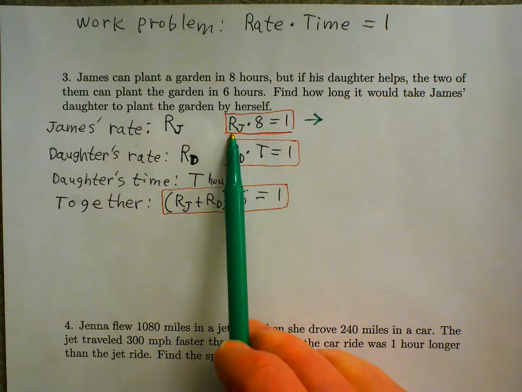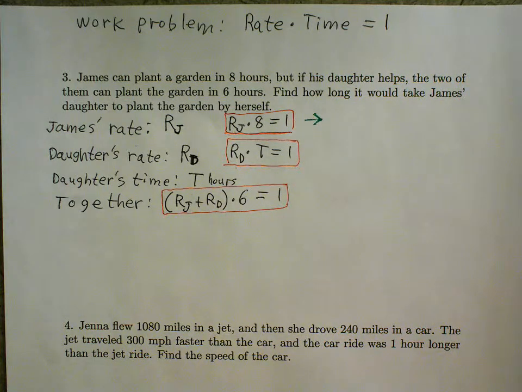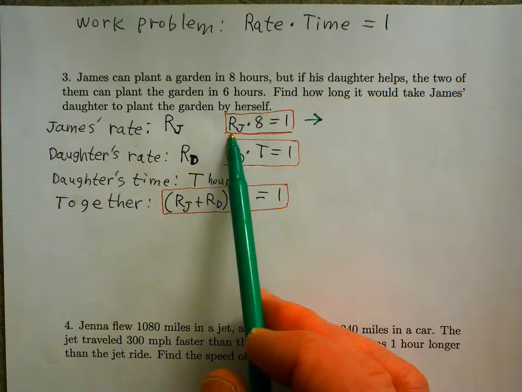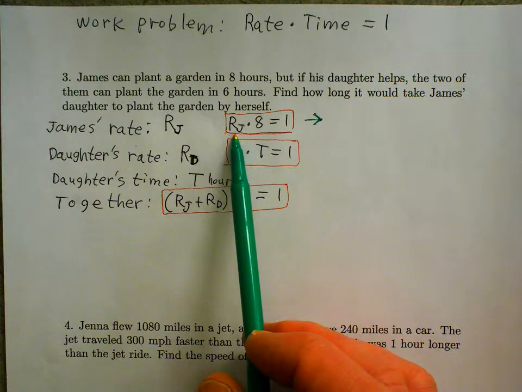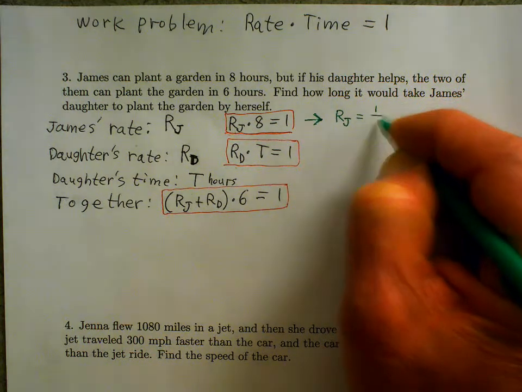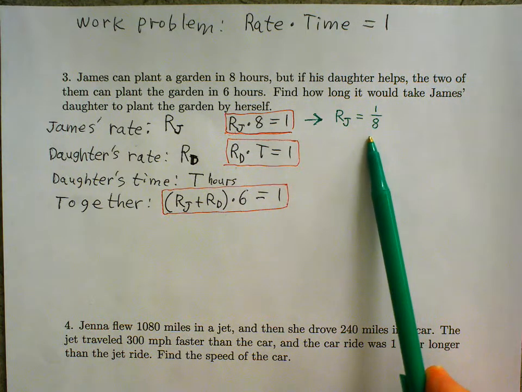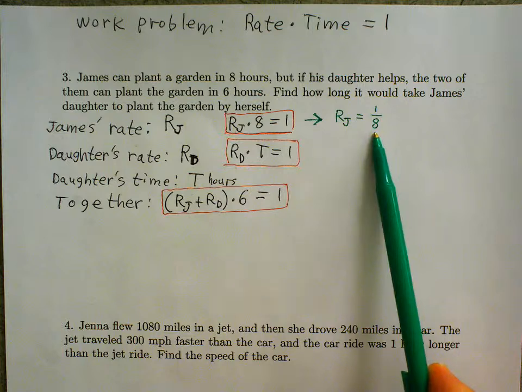For James, James's rate times 8 hours equals 1. So what's his rate? How do we solve for James's rate? Divide both sides by 8. Yep. So James's rate is 1/8. We divided both sides by 8. So what this means in more detail is that James can plant 1/8 of the garden per hour. This is his hourly rate.